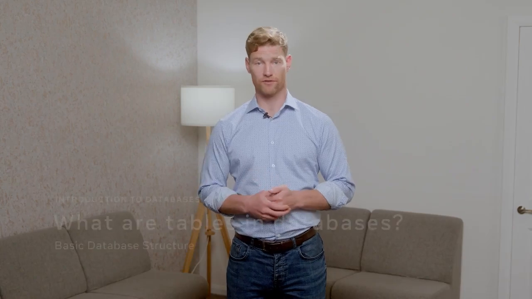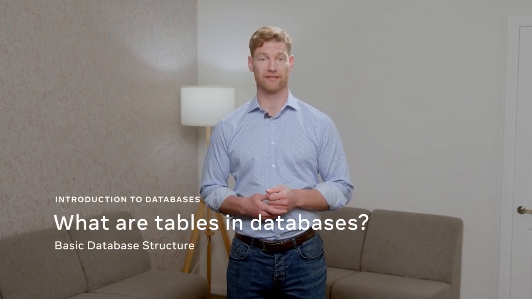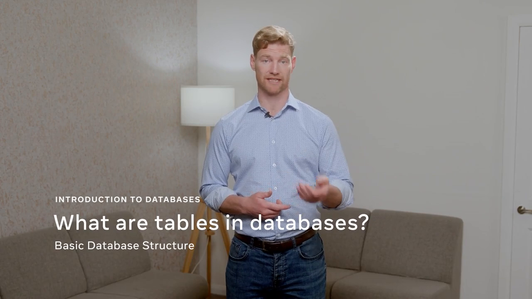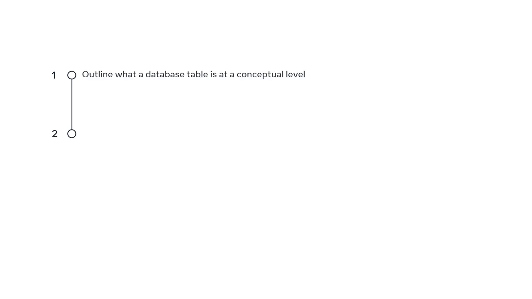At this stage of the course, you're probably familiar with the basics of how databases store and interact with data. But how do they store all this data and present it in a logical way? In the form of tables. By the end of this video, you'll be able to outline what a database table is at a conceptual level, and explain how data is structured in a database table.